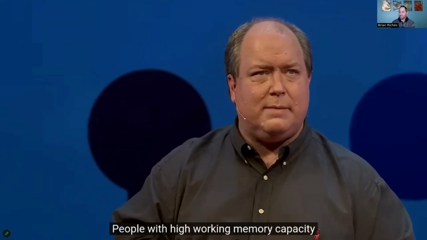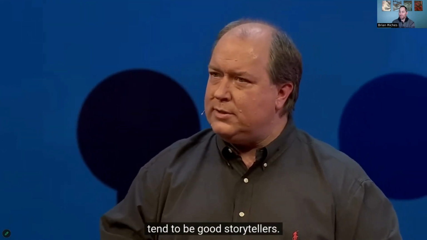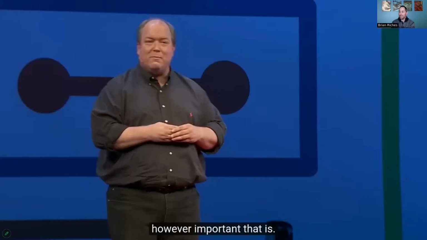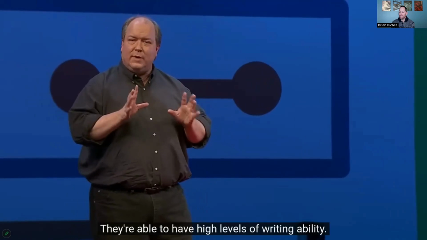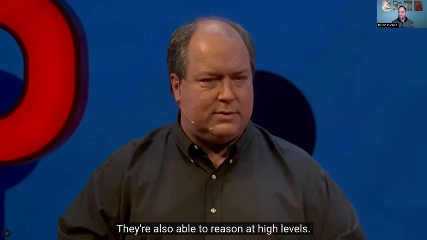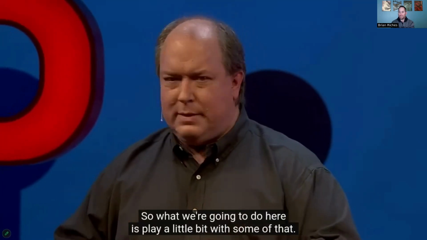Working memory capacity has a fairly long history, and it's associated with a lot of positive effects. People with high working memory capacity tend to be good storytellers. They tend to do well on standardized tests, however important that is. They have high levels of writing ability and are also able to reason at high levels. So what we're going to do here is play a little bit with some of that.